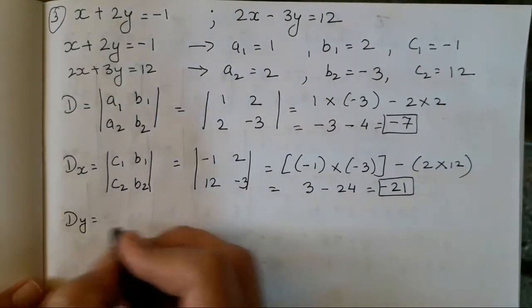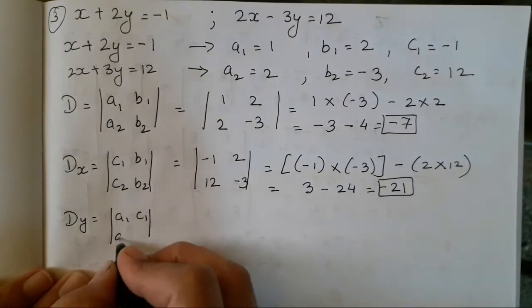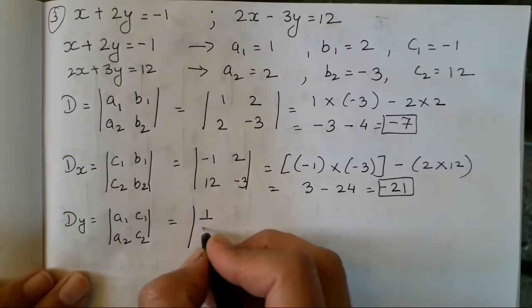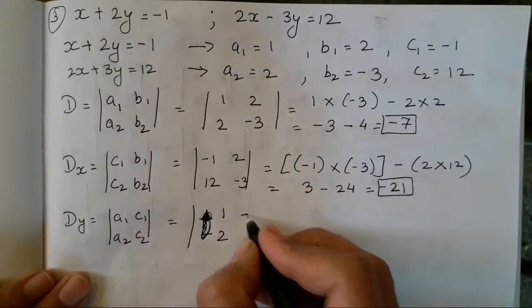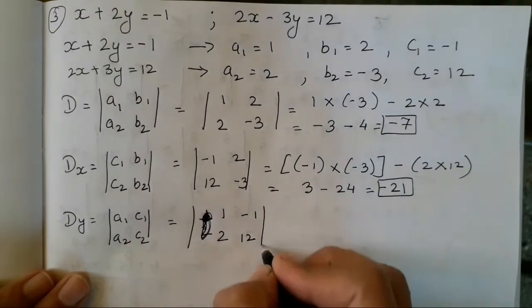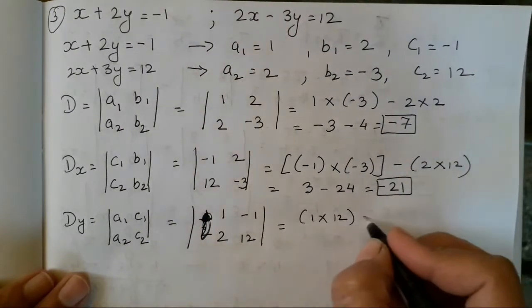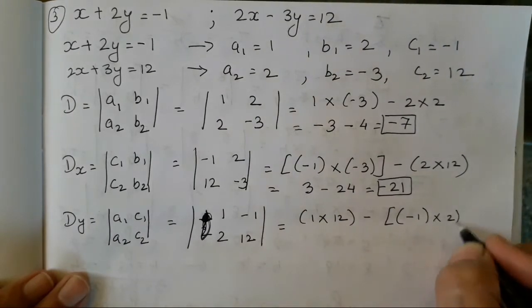Now Dy, that is going to be a1 c1 a2 c2. Okay, so 1 2, again I have taken, let me correct it, 1 minus 1, 2 12. 1 into 12, smaller bracket, bigger bracket I am taking because it should not get mixed up.